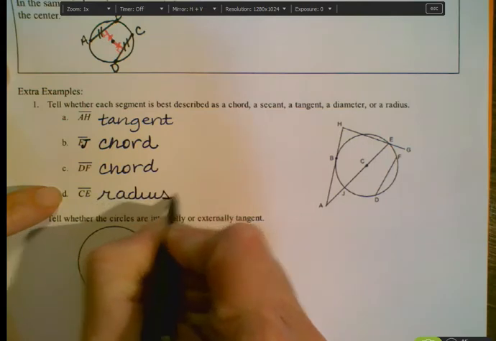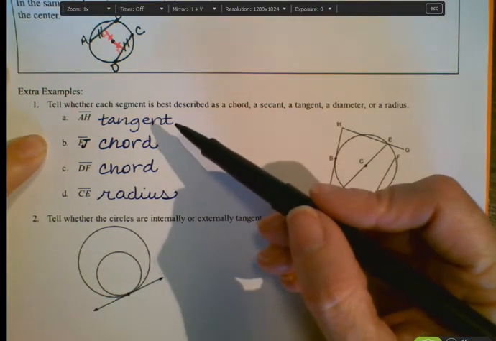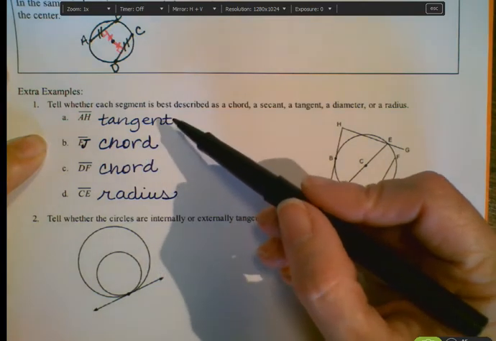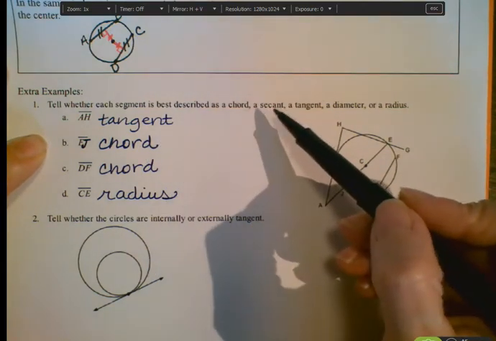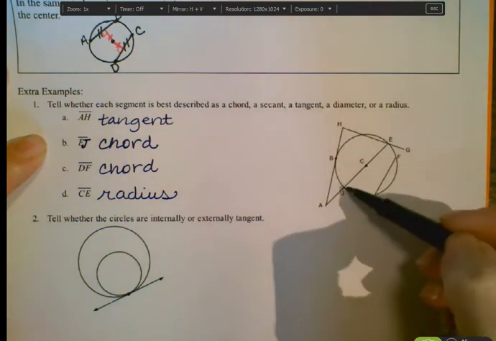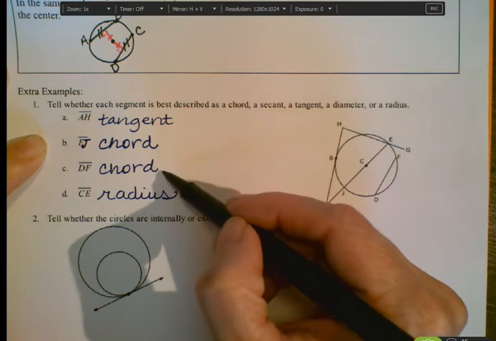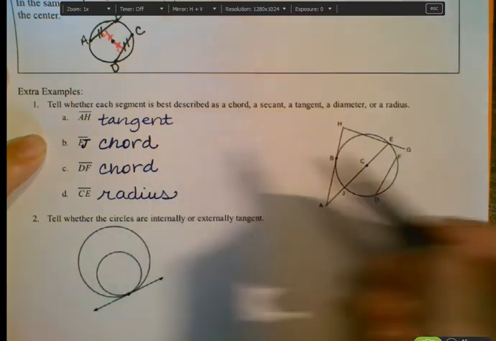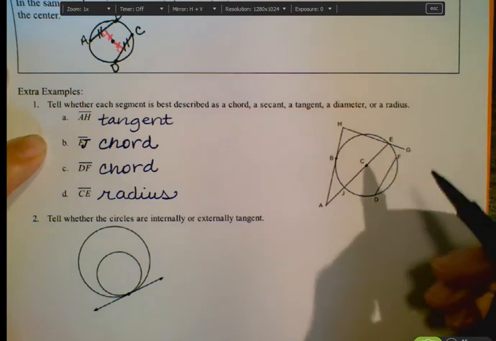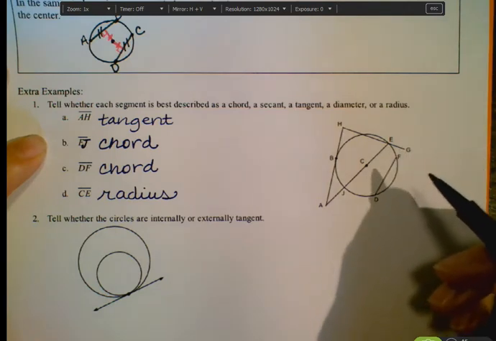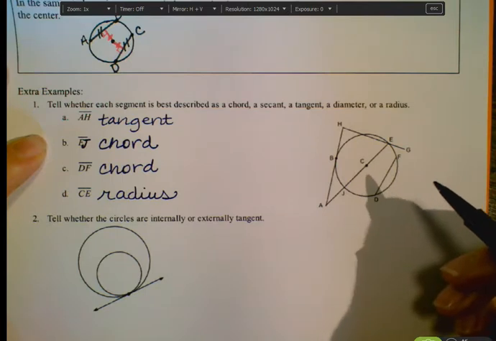Now, in terms of problems here, we mentioned that a tangent could be a segment, it could be a line. The same is true for secants. So a secant could be considered a segment connecting 2 points on the circle. So here if you had secant, or here if you had secant, that would also be acceptable. In terms of what you're going to see later in the chapter, the secants and tangents will be treated as segments more than they are as lines.